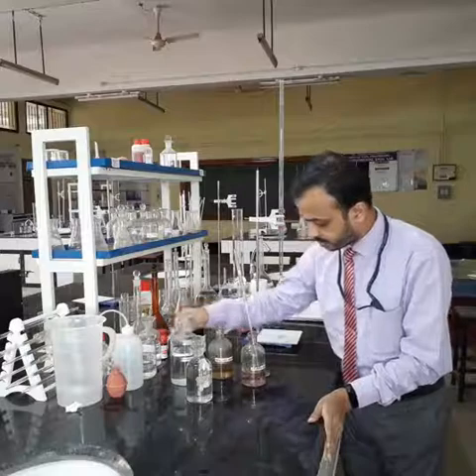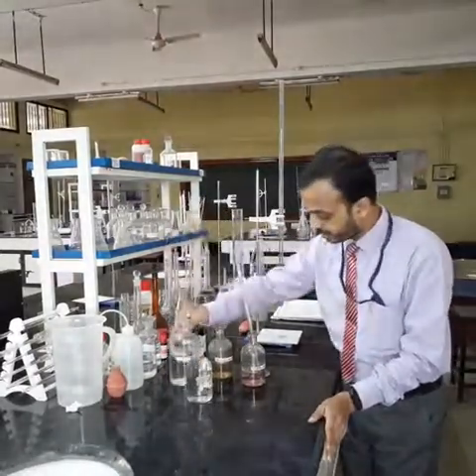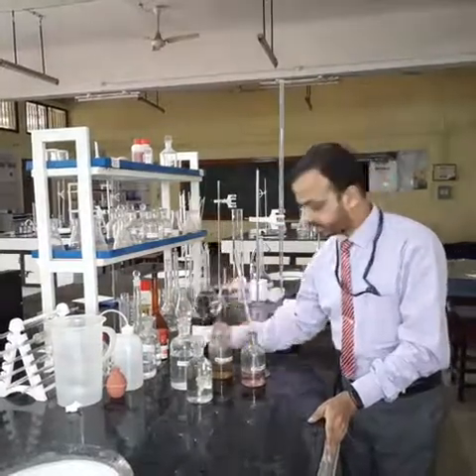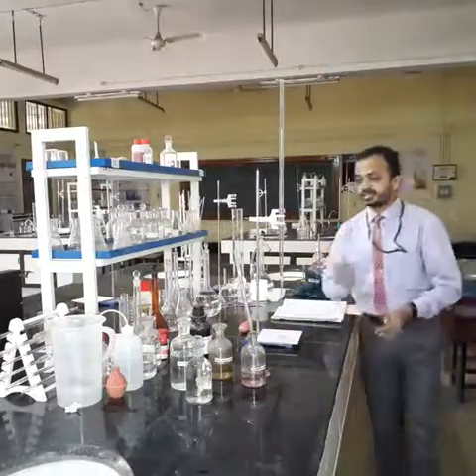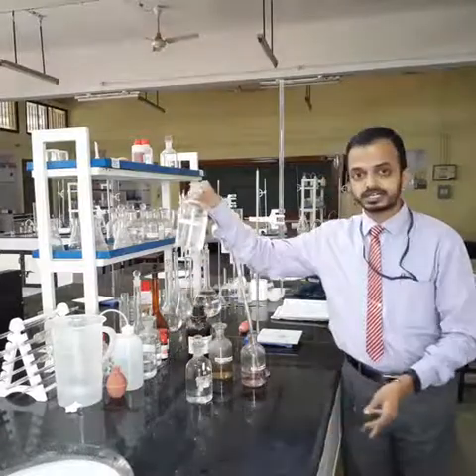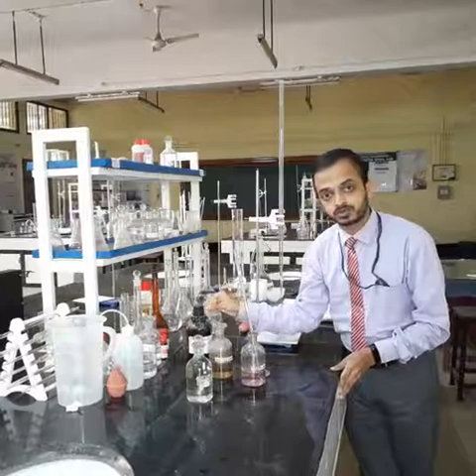Then you need sodium thiosulfate solution with 0.025 normality, and along with that concentrated sulfuric acid to carry out this test. The titrant that we use here is sodium thiosulfate, with a normality of 0.025.